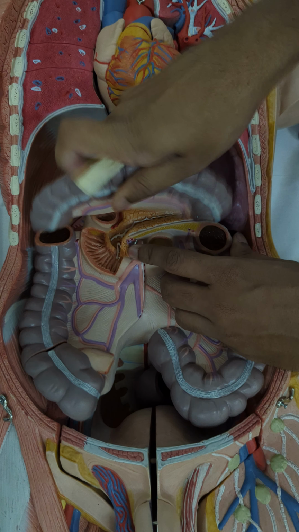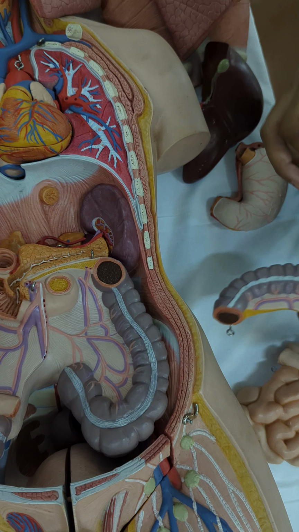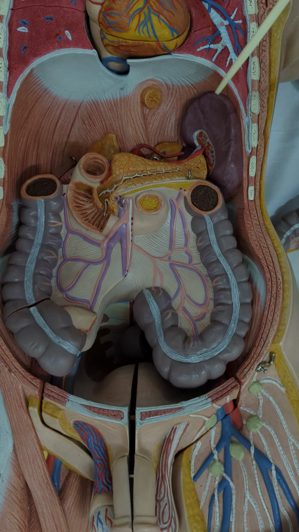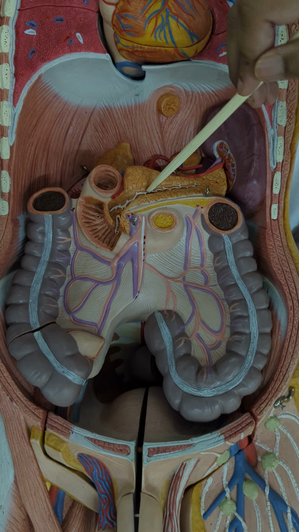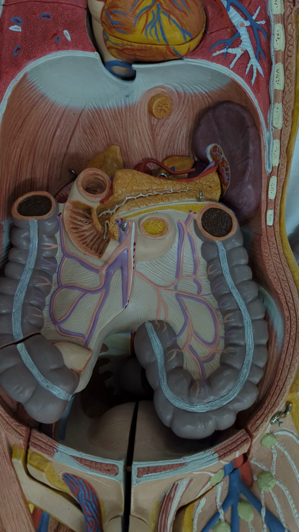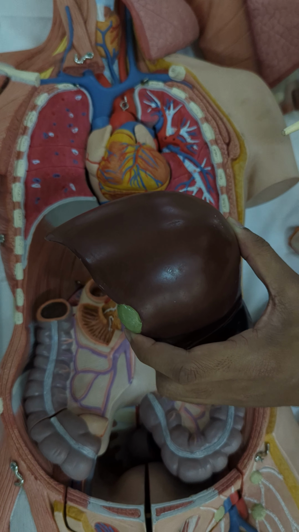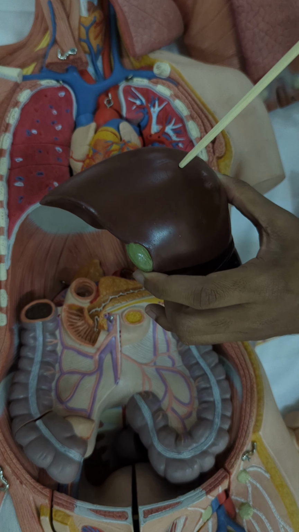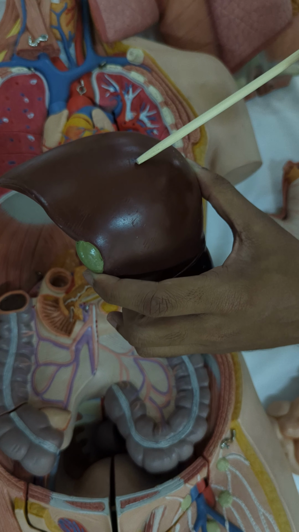So now if I remove the transverse colon, we'll look at the pancreas. So this is the pancreas. The pancreas secretes pancreatic juice, which mostly digests proteins. The liver secretes bile juice, which helps in the emulsification of fats, and it also secretes bile pigments, which are formed by the destruction of RBC.